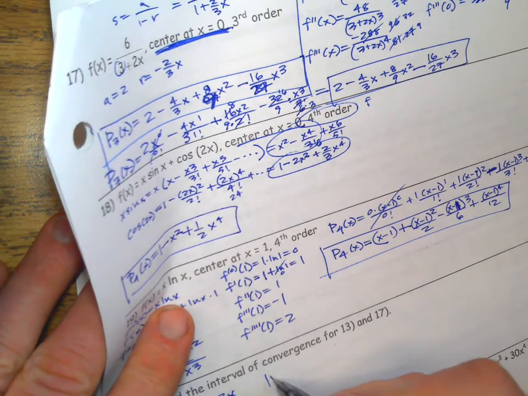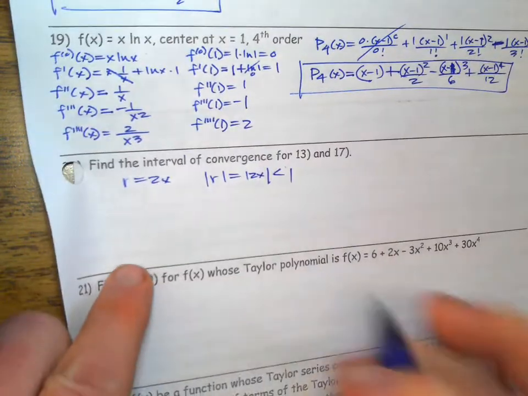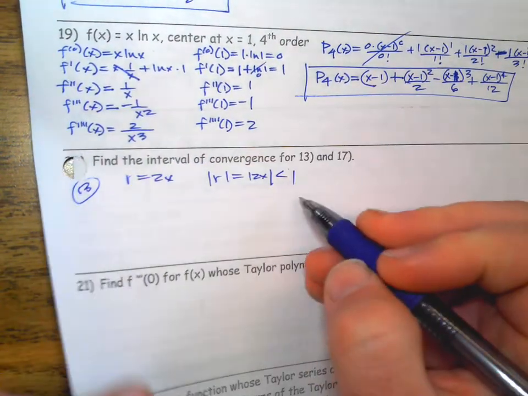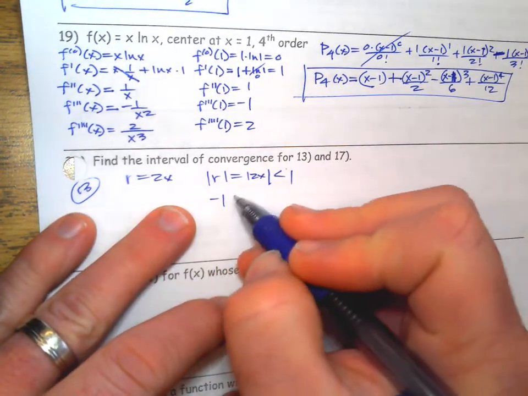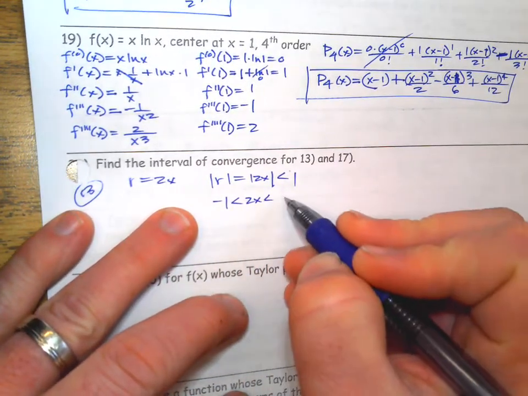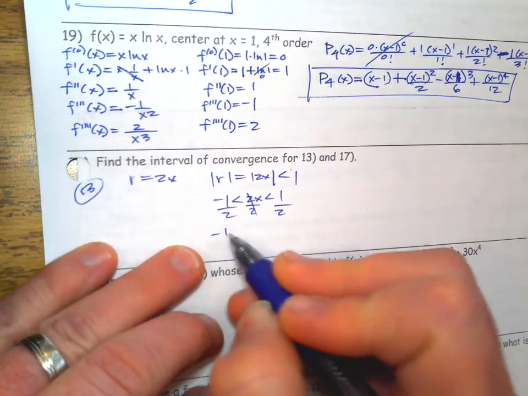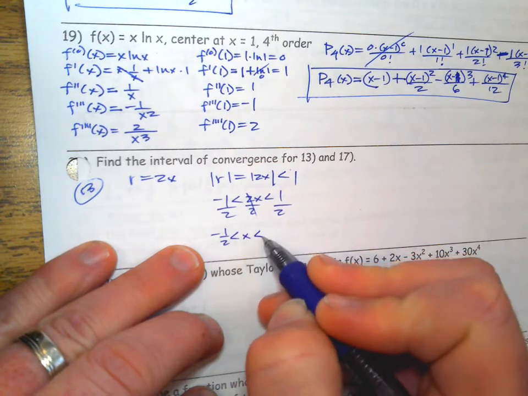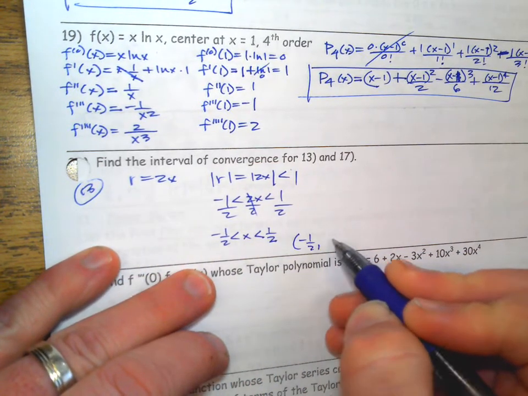So the absolute value of R has to be less than 1. So that gives you negative 1 to 1. It gives you negative 1/2 to 1/2. And we usually write it in interval notation.